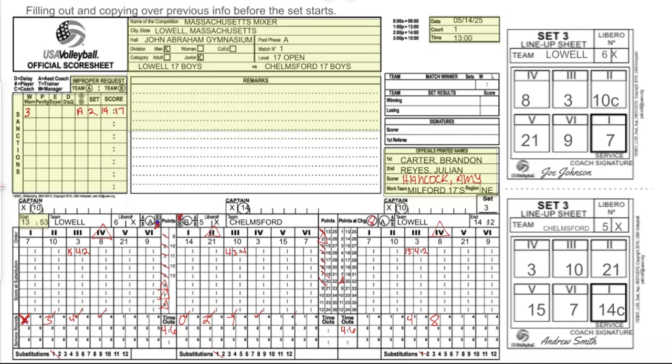Okay, so we tick him and he scores 4 points in a row. Ouch. Lowell calls a timeout, and that is their final timeout. Score was 8-12. The teams get back on the court. Number 3 serves, and Lowell gets the side out. There we go. Server is number 21.